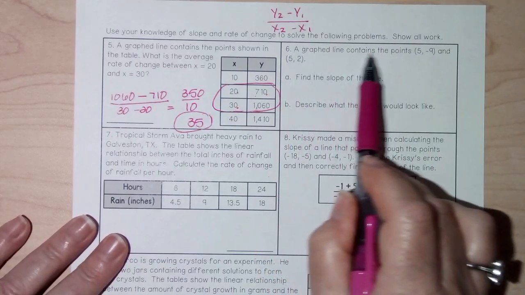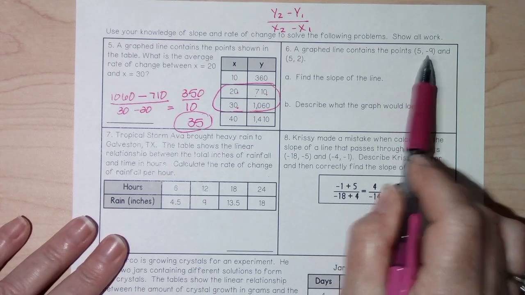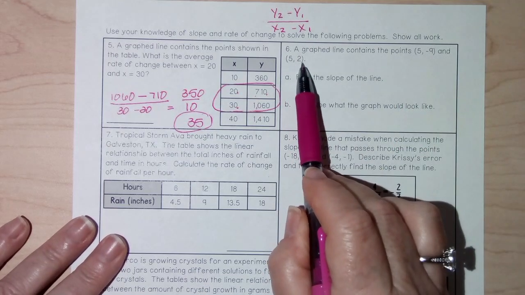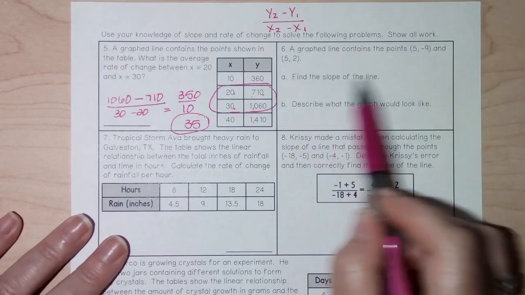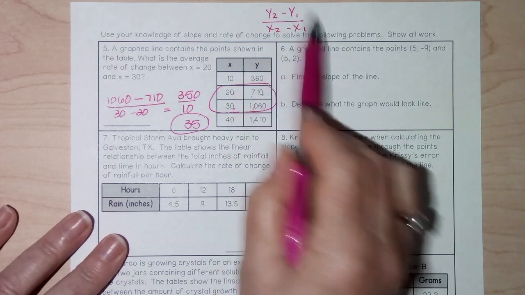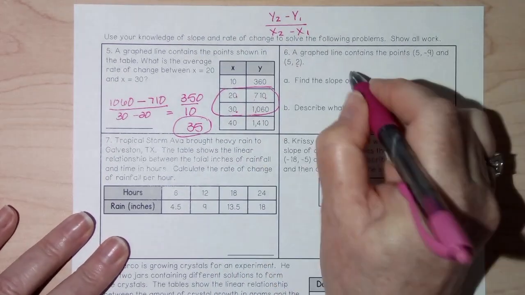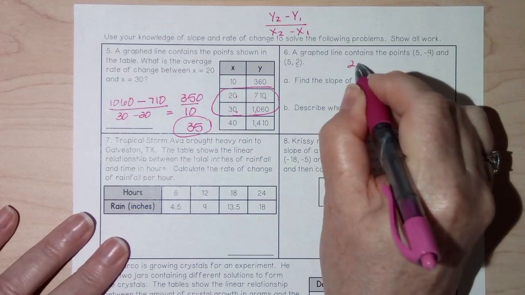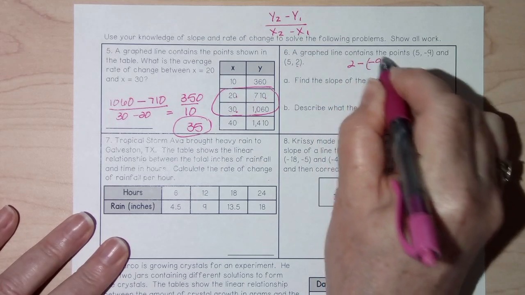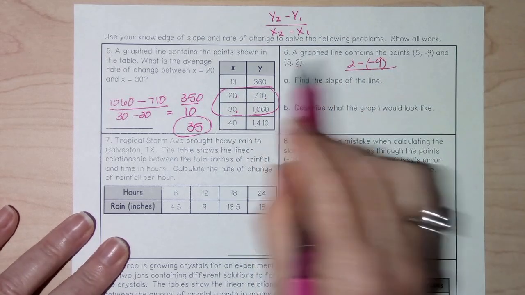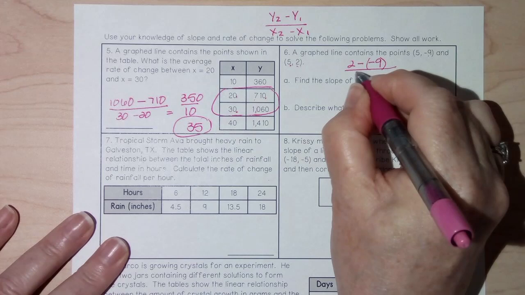Okay, a graphed line contains the points (5, negative 9) and (5, 2). Find the slope of the line. Well, we can use this formula: y2 minus y1, so that would be 2 minus negative 9 over 5 minus 5.